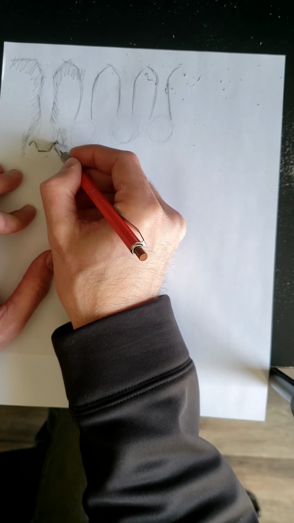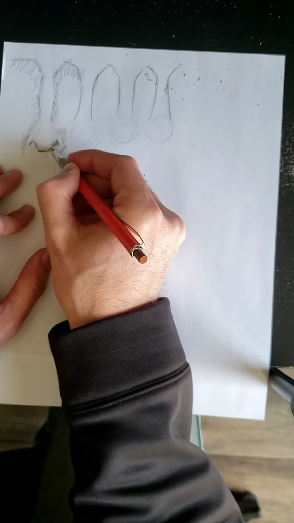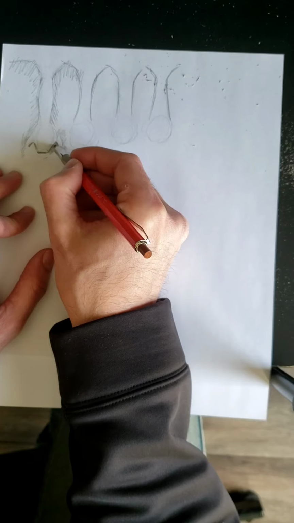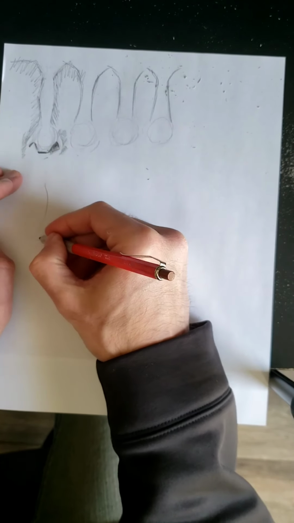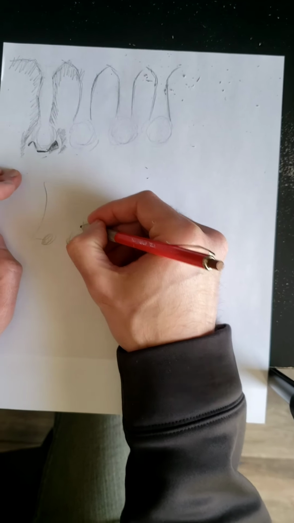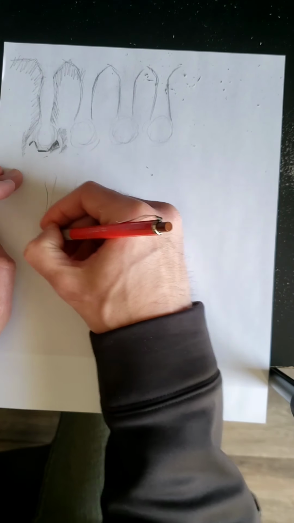So now, to get these nostrils, I'm just going to shade underneath them. You're used to seeing young kids draw it this way, those sort of black holes, and maybe they draw a squiggle like that.